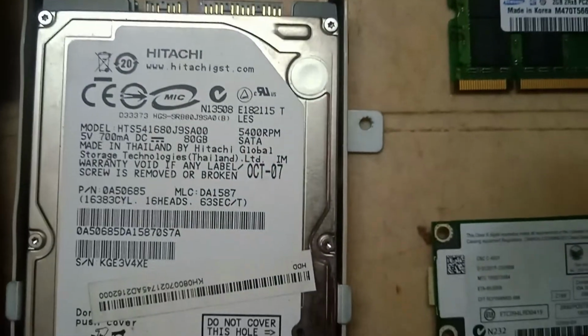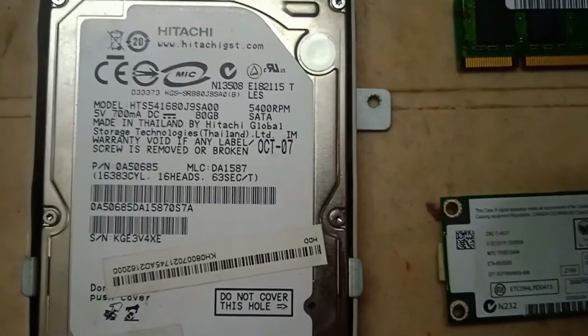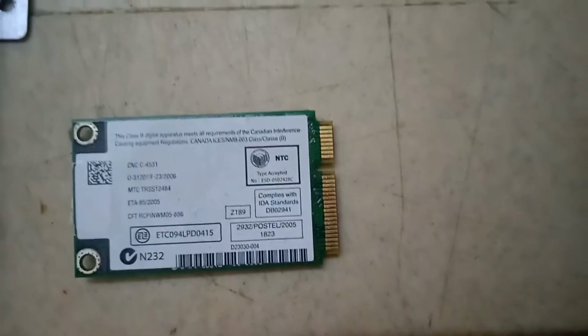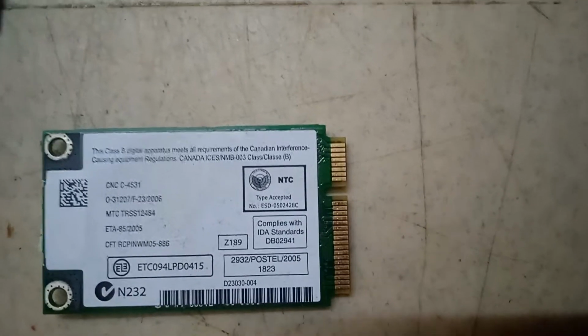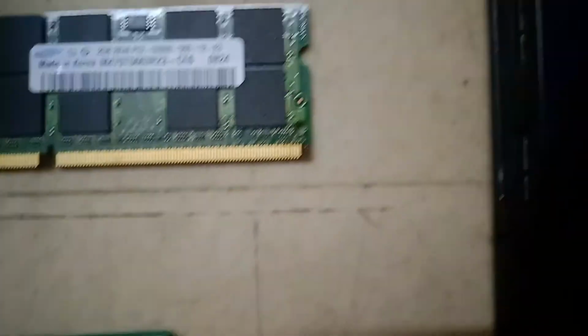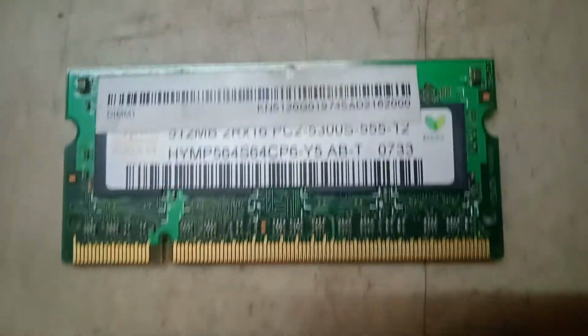Next we can see the hard disk which we have removed from the laptop. This is the wireless LAN connector. The RAM, 2 GB RAM and 512 MB RAM.